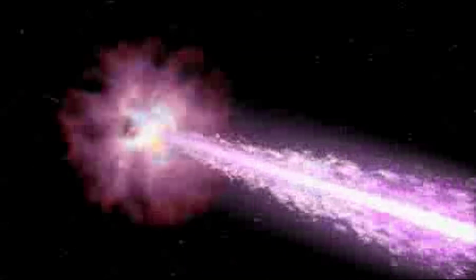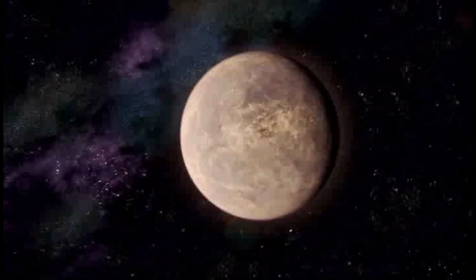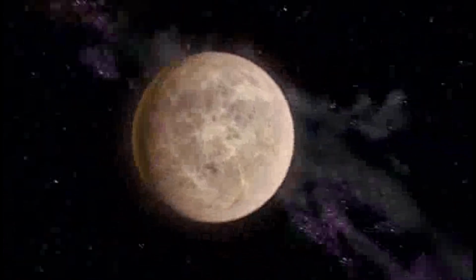4. Electromagnetic afterglow. Following the initial burst of gamma rays, the collision produces an afterglow of electromagnetic radiation across the spectrum. This afterglow can last for days to weeks and provides valuable information about the dynamics of the merger and the properties of the ejected material. 5. Gravitational waves. The collision generates gravitational waves, which are ripples in space-time. These waves carry away energy and angular momentum from the system.